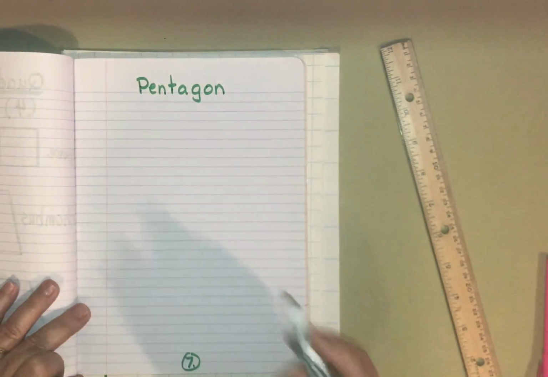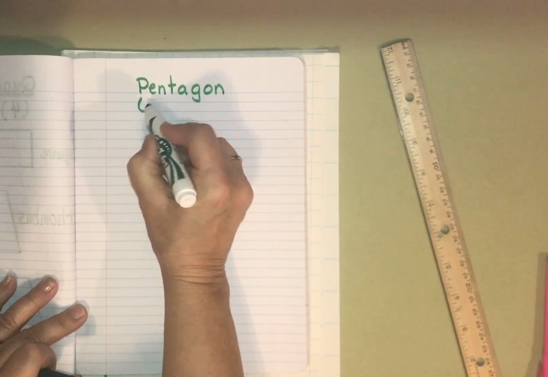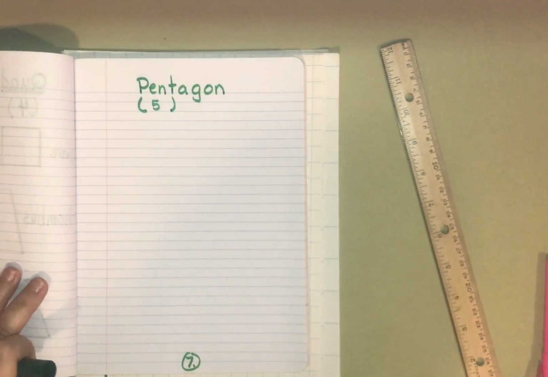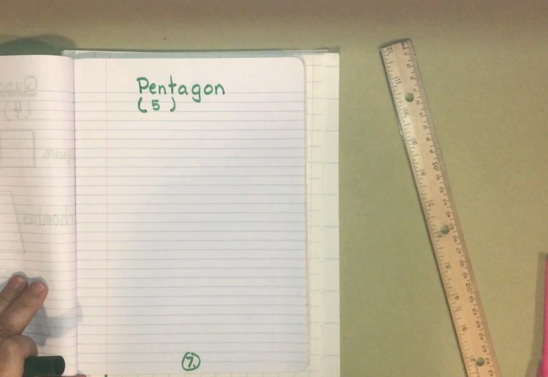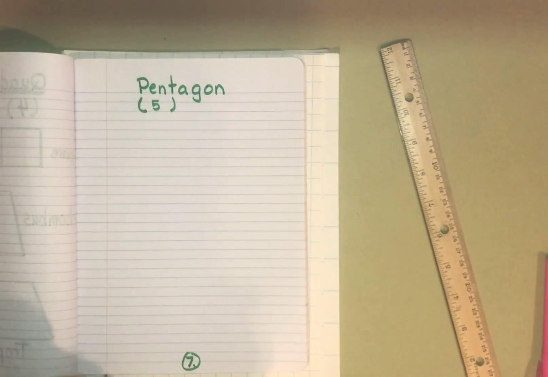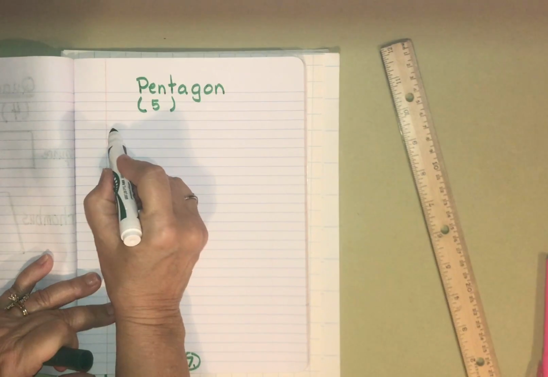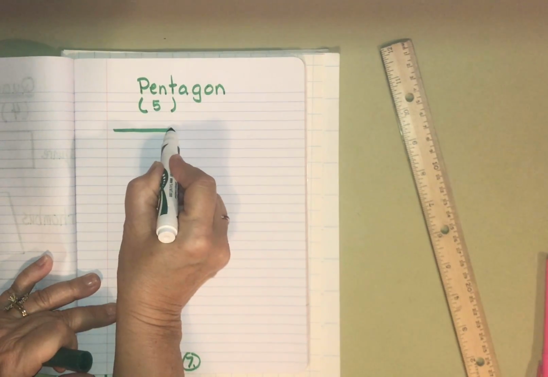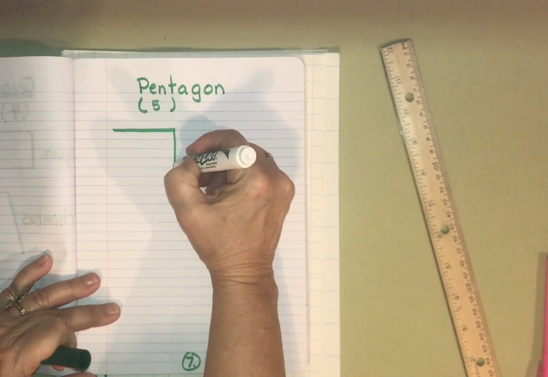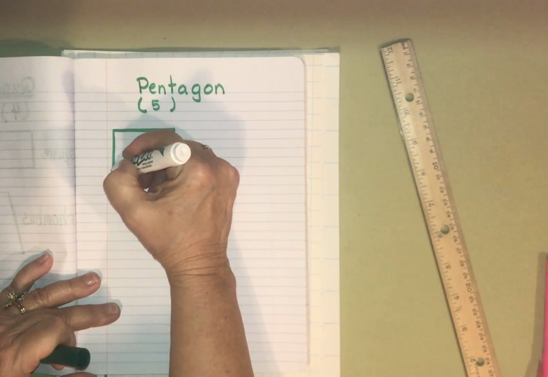Okay? Now, the word pent means 5. So that helps us to know how many sides our pentagon is going to have. Our shape will have 5 sides. Okay? So let's go ahead and draw a horizontal line. Then we're going to draw 2 parallel lines going down.